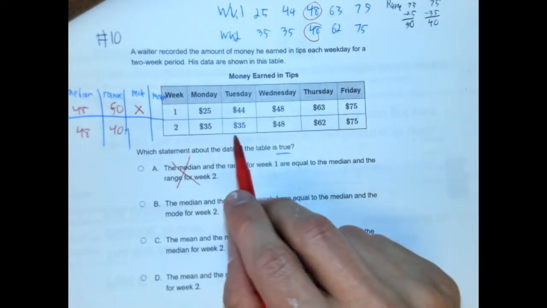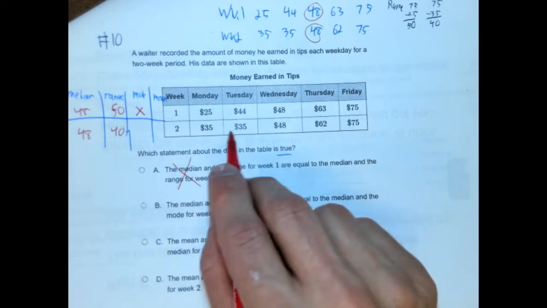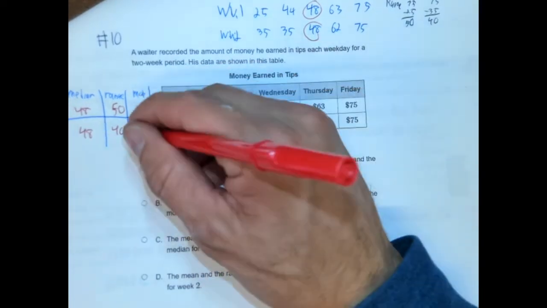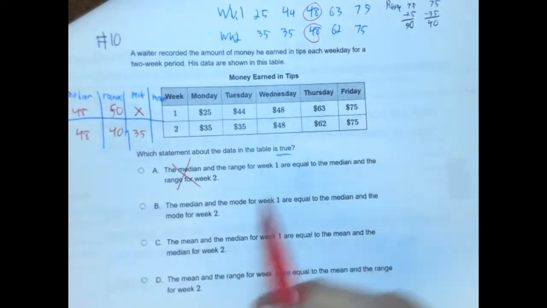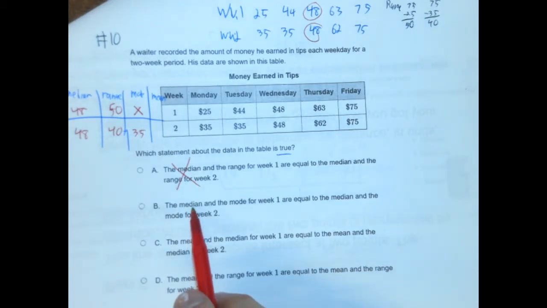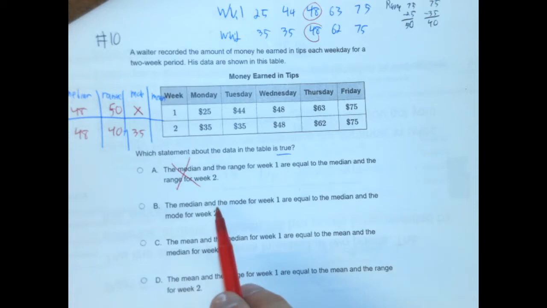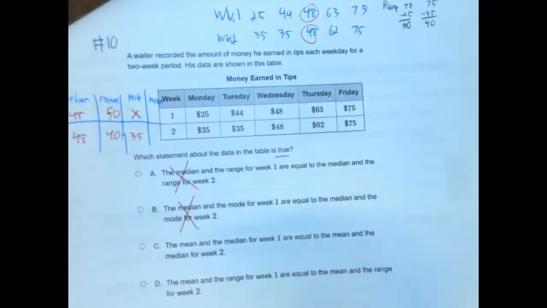And then for week 2, the mode would be 35 because it happens twice and no other number repeats, so that's 35. So the modes are not equal either. So the median is the same, but the mode is not. So B is out as well. Okay, so now we're down to mean and median, and mean and range.